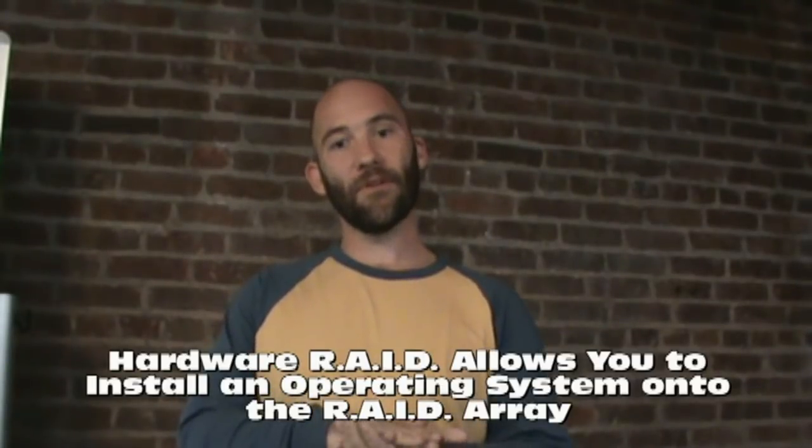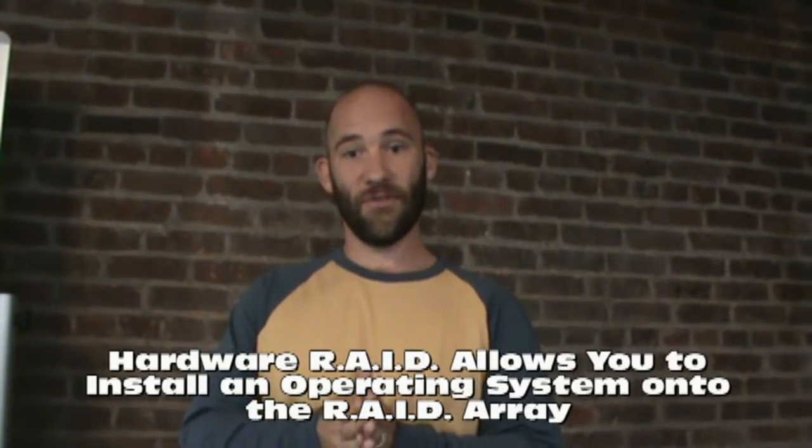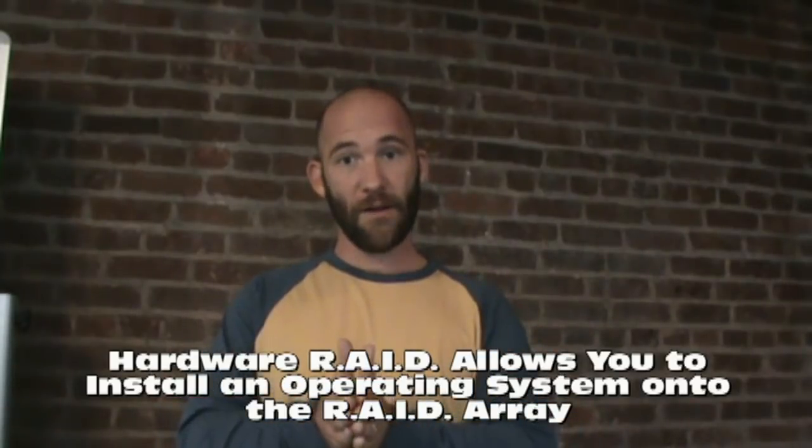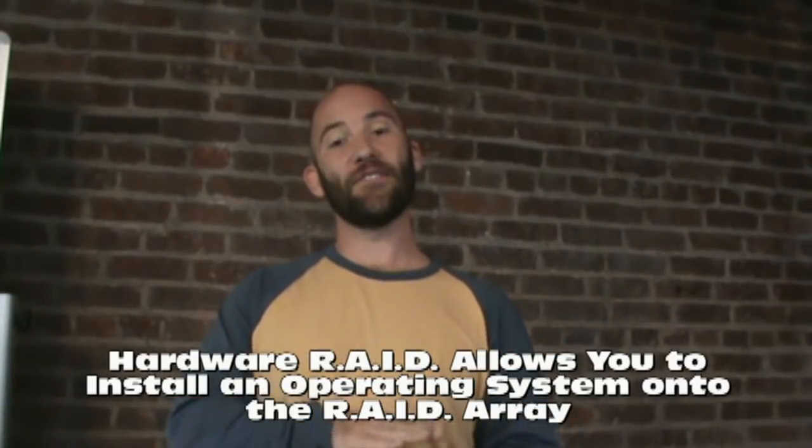Once you configure those hard drives, it'll go through a routine, and then the next time it boots up, the computer at the very lowest hardware level will see all of those hard drives as a single hard drive, or however you configure them. What is nice about this is that with hardware RAID, you can install an operating system onto the RAID array, because the computer physically thinks those 4 hard drives are 1 hard drive. You can then install the operating system onto that 1 hard drive.